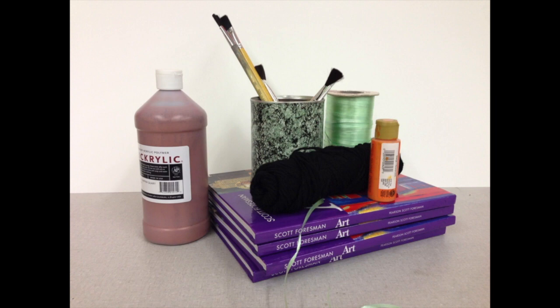So I gathered some things around the house. I've got some paint, some books, yarn, more paint, some string, a can, and paintbrushes. That's about 7 objects. Now I've put them together in an interesting way. I didn't just line them up in a straight line.